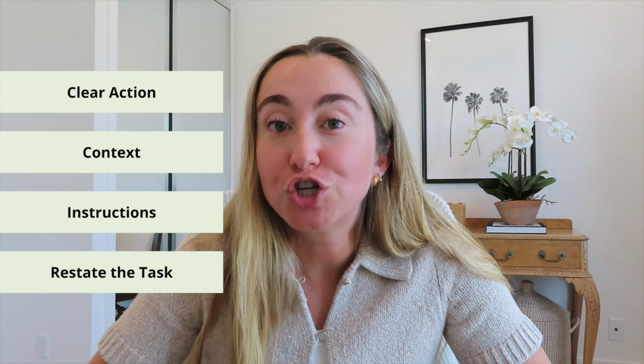While you don't necessarily have to follow these steps every single time that you interact with ChatGPT, I certainly didn't in my example of asking ChatGPT, why is the sky blue? But if you're hoping for ChatGPT to produce some sort of usable output for you, I do recommend that you follow this formula in order to maximize your success. So let's take a look at the formula that I recommend. You start off with the clear action, then provide context, then state your specific instructions, and then lastly, restate your task. So let's take a look at a couple of examples.